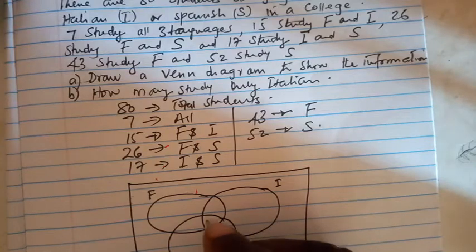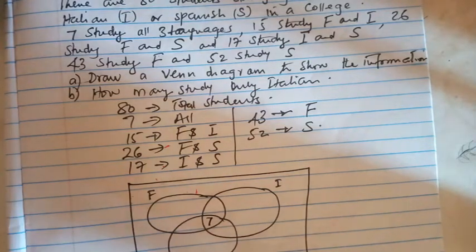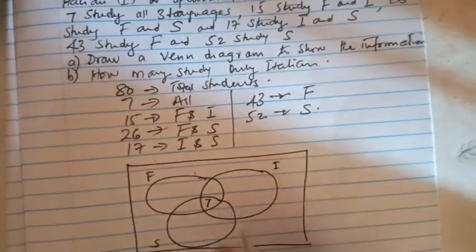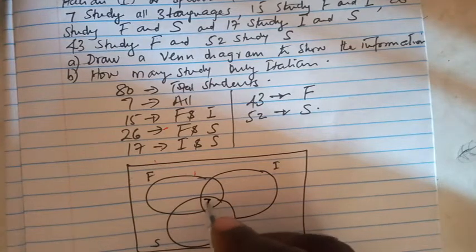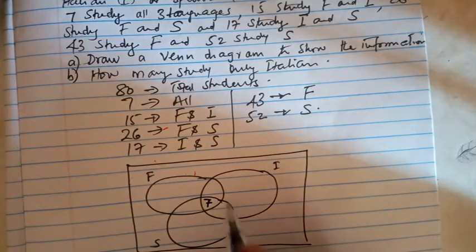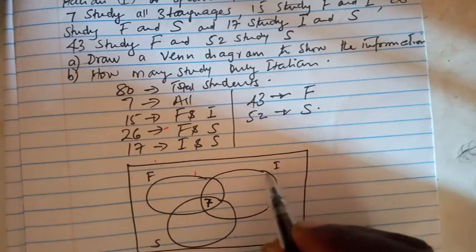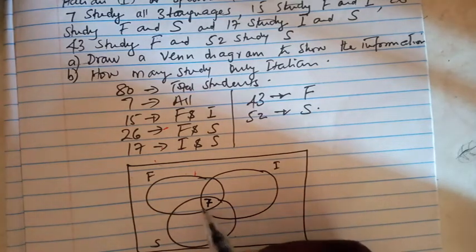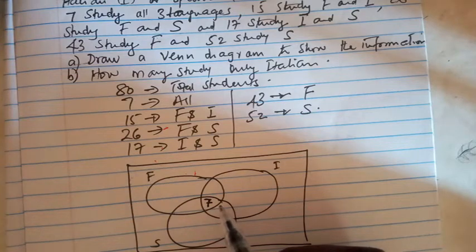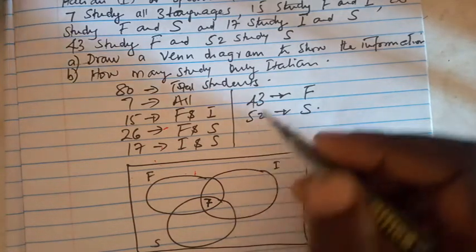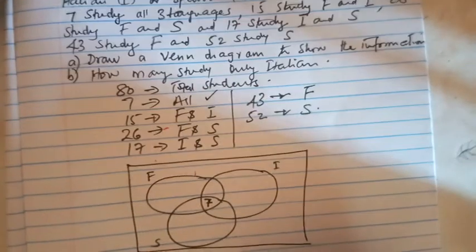In fact, we have 7 of them studying all the 3 languages. The intersection region, the region we have indicated 7, captures French, Italian, and Spanish. So it is the intersection of the 3 languages.